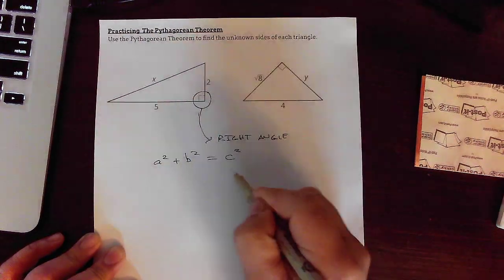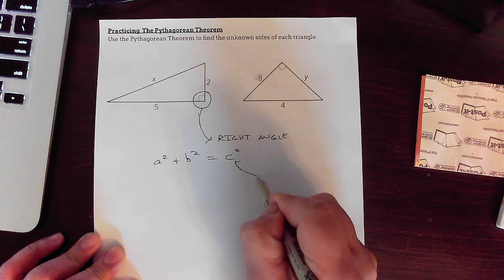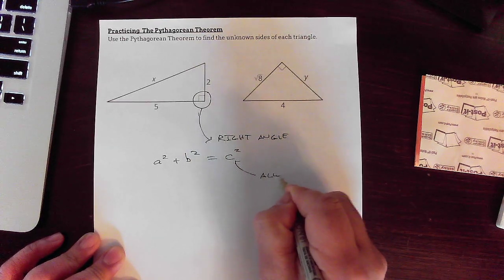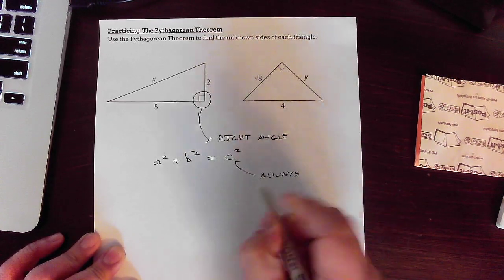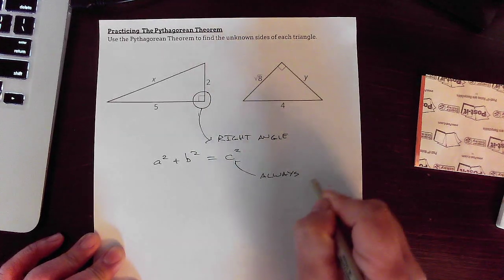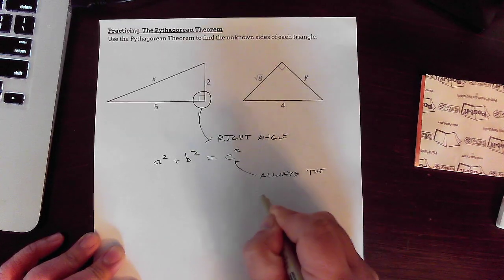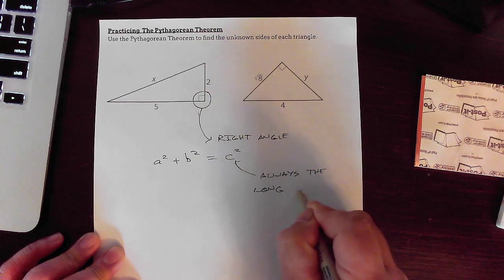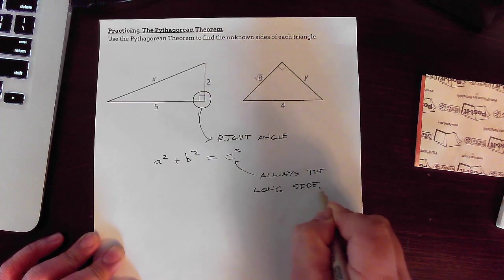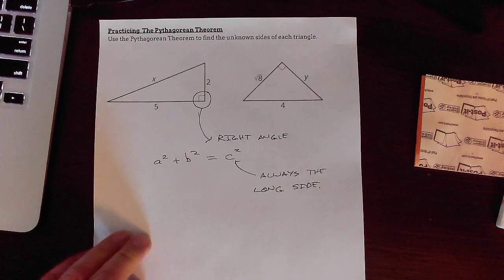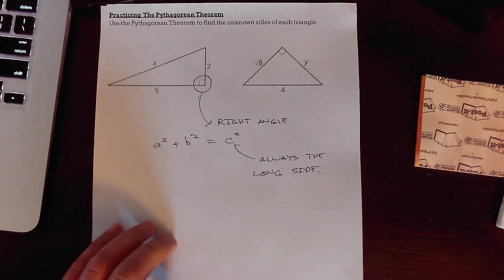This c is always the hypotenuse. I'm just going to say always the long side, just to make sure we're not misusing the Pythagorean theorem in some weird cases.